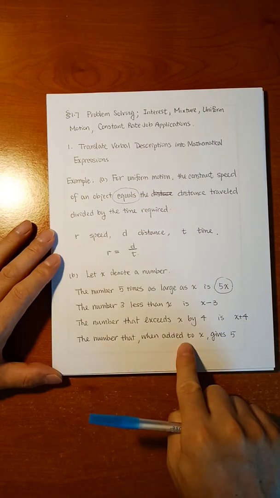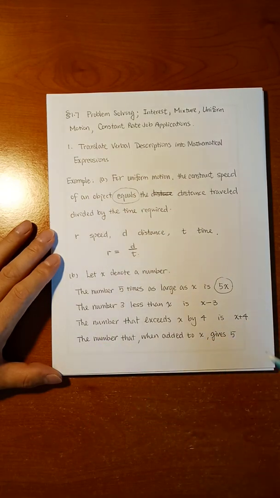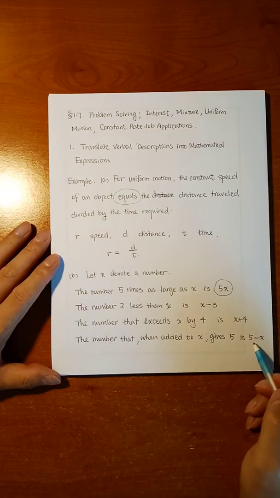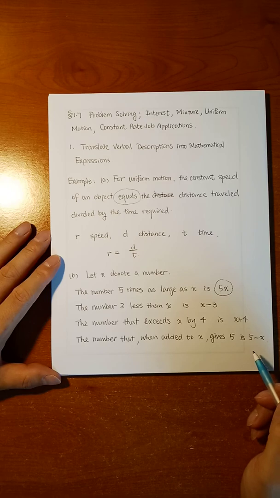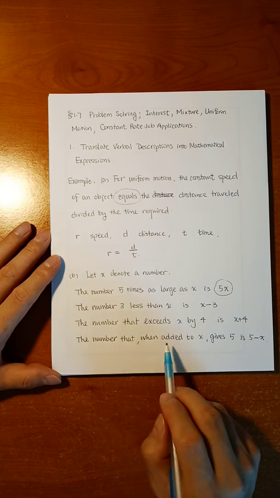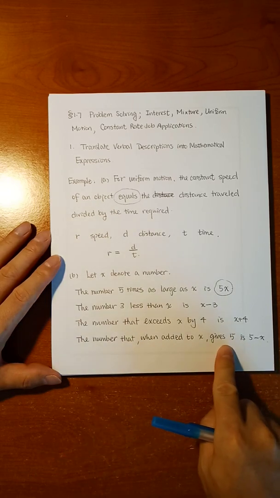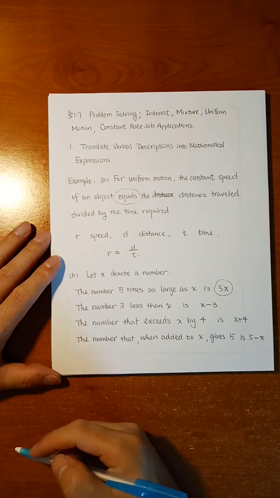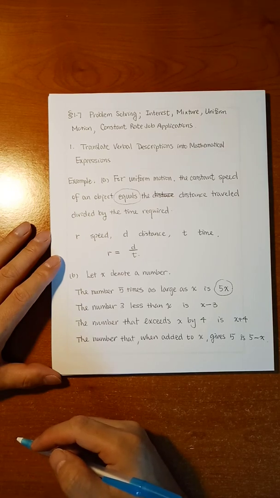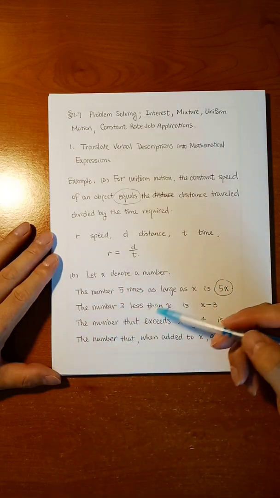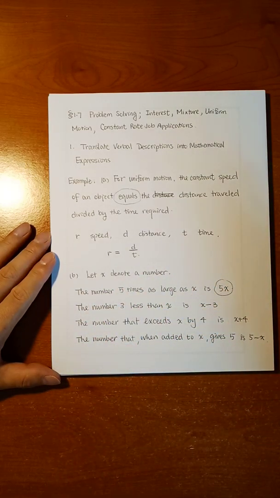So number plus x gives 5. Then this is 5 minus x. So see, this long verbal description is equivalent to this mathematical expression. So that number added to x gives 5. Number add x is 5, so the number is 5 minus x. Right? So this is how we translate those operations to the mathematical expression.